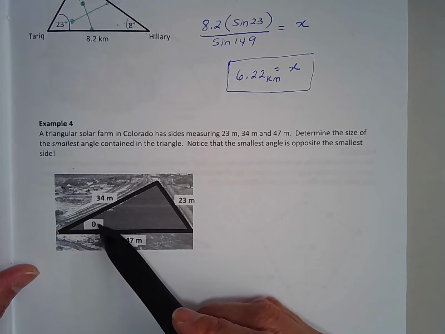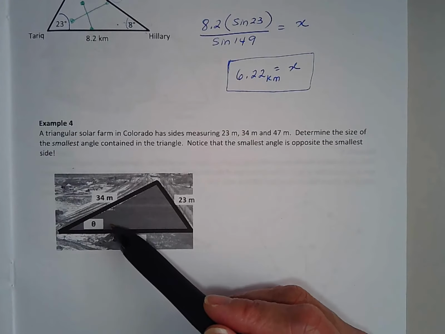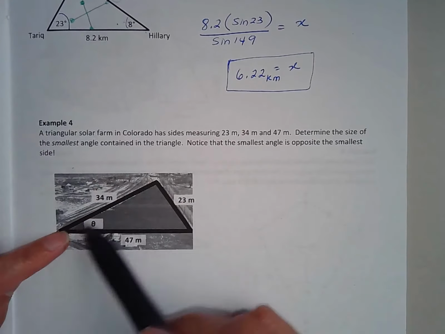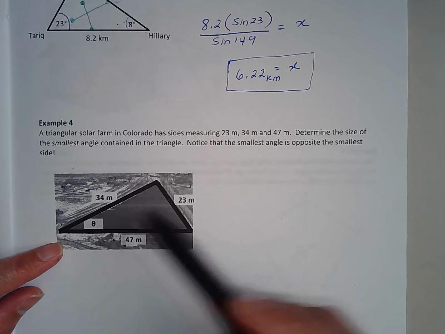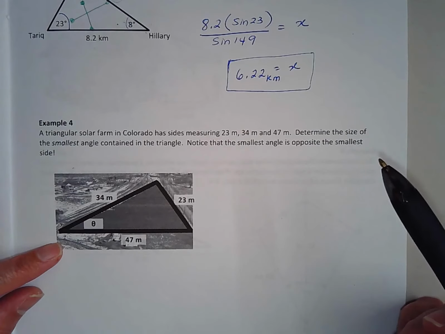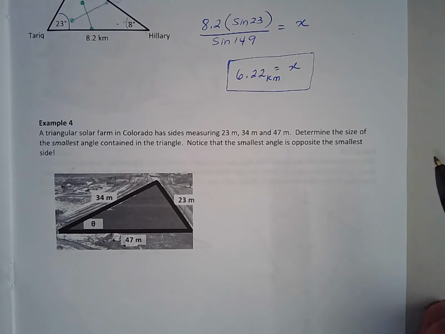Closer together. Because it's closer. Yeah. Oh, it's closer together on the picture. Yeah. Okay. Just by looking at the picture, this looks smaller compared to those two. Yeah. That's good. Absolutely. Any other ideas?